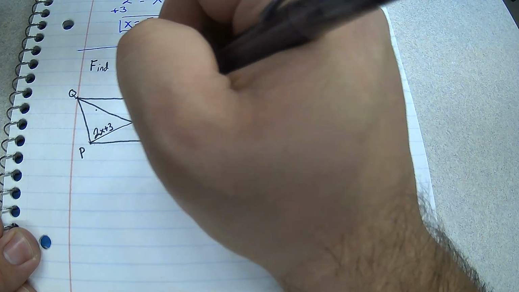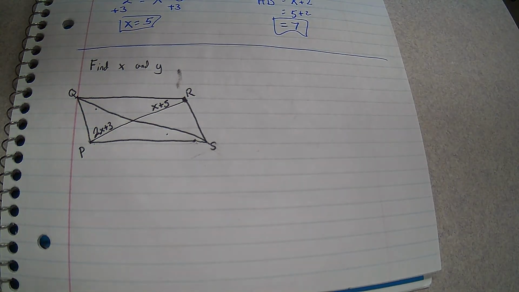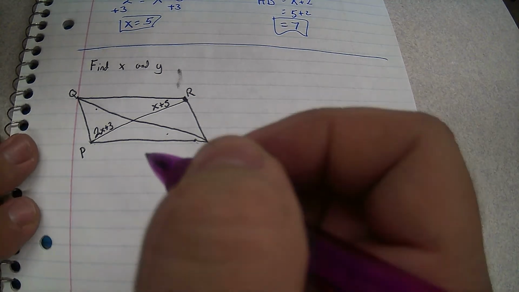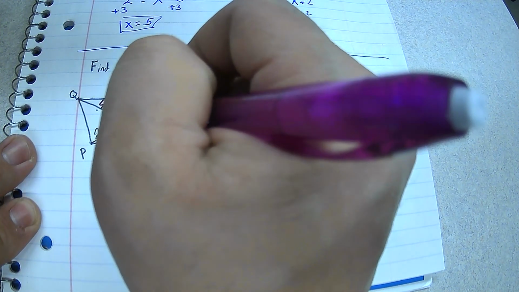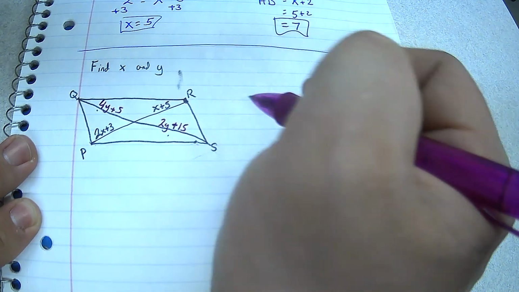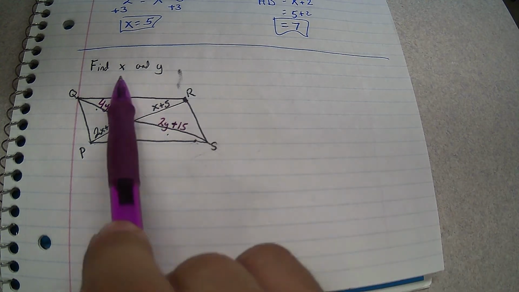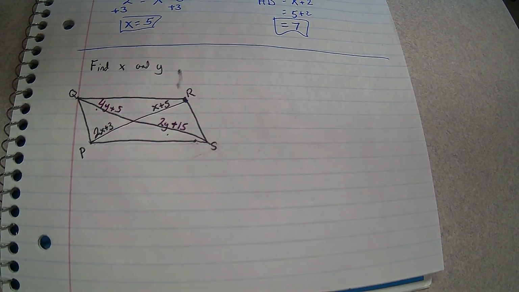So I'm going to put in, we're going to say this is 2x plus 3. This is x plus 5. And then this is 4y plus 5. And this is 2y plus 15. So we actually have two different problems that we have to work on because we have to solve for x and for y.